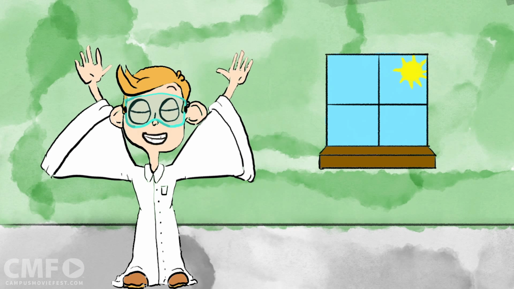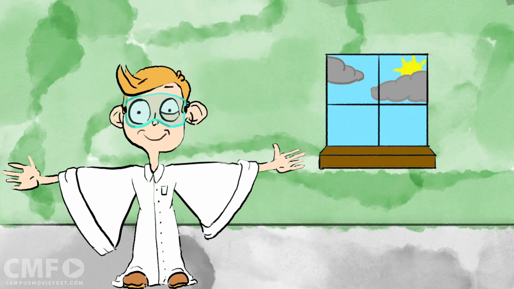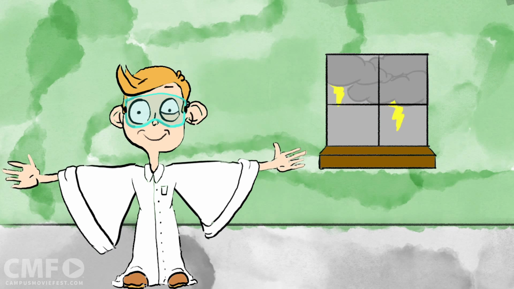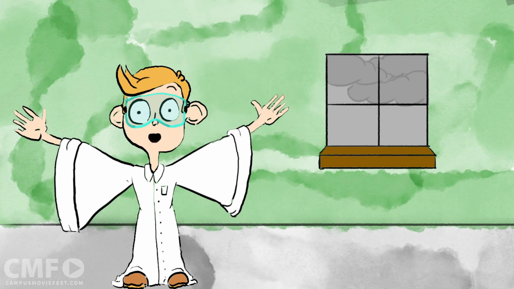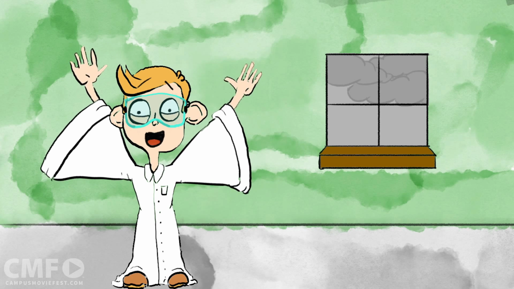Hi, I'm Boomer, and I love science! On this lovely day, we are going to be talking about what thermal energy is and the different ways it can be transferred, which are conduction, convection, and radiation.